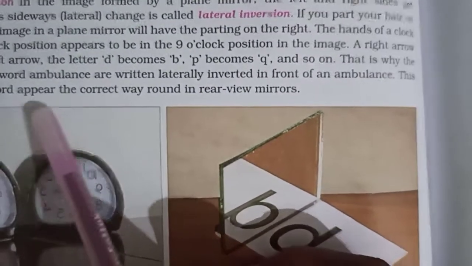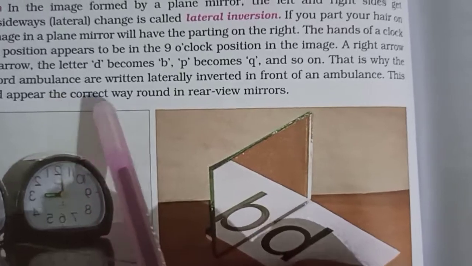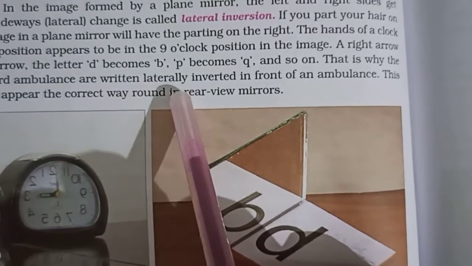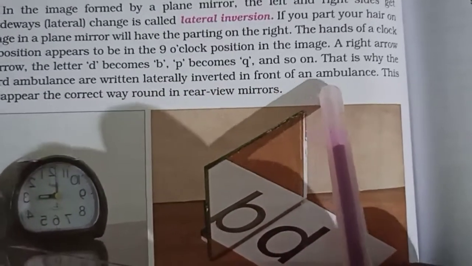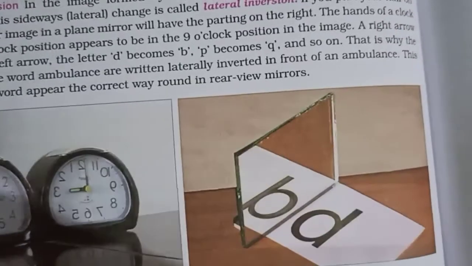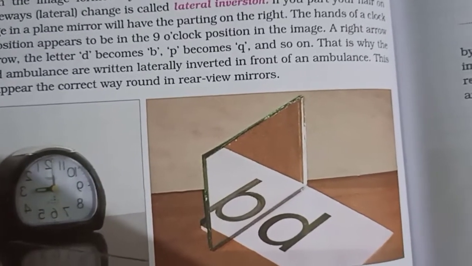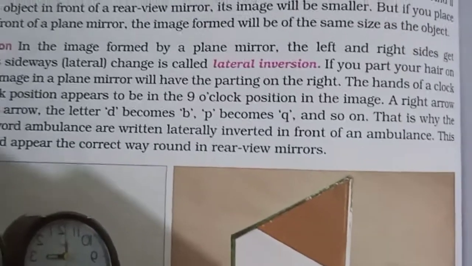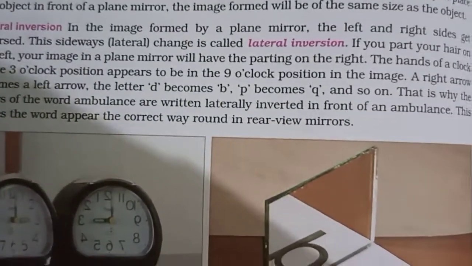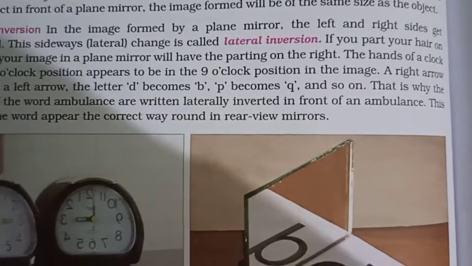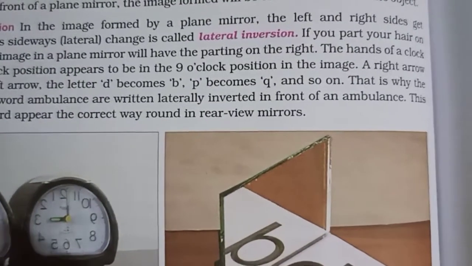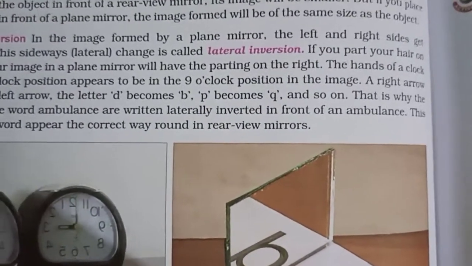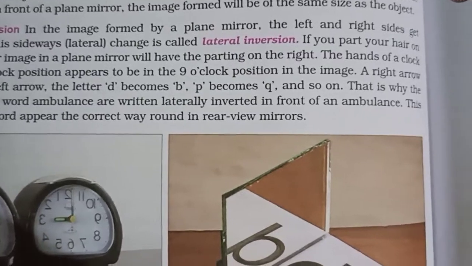That is why the letters of the word ambulance are written laterally inverted in front of an ambulance. This makes the word appear the correct way round in the rear view. So here what they want to say is that on an ambulance you must have seen the word ambulance being written from the opposite side.